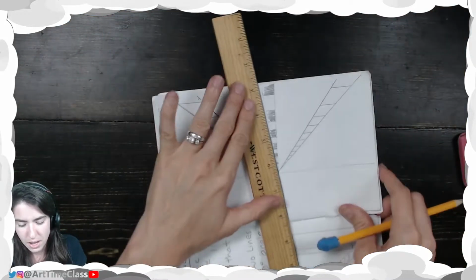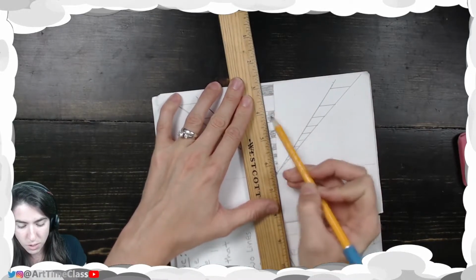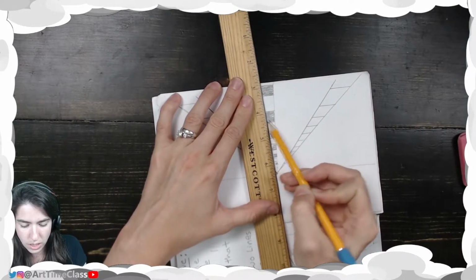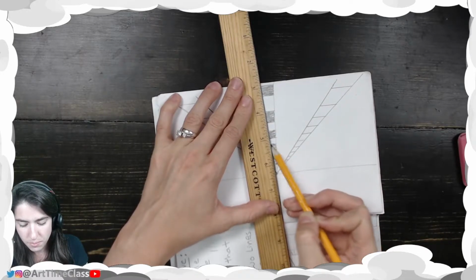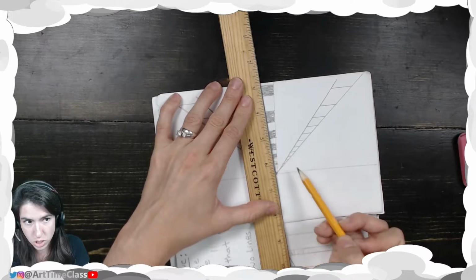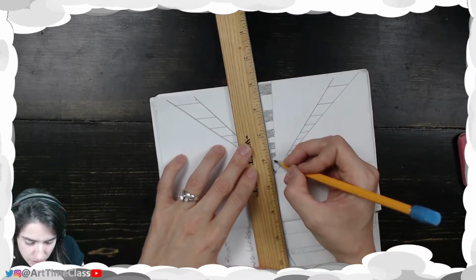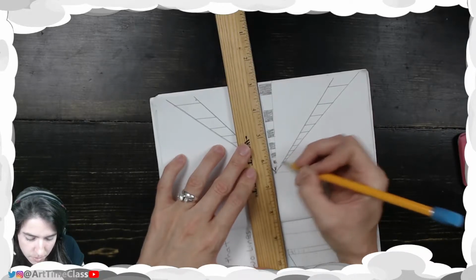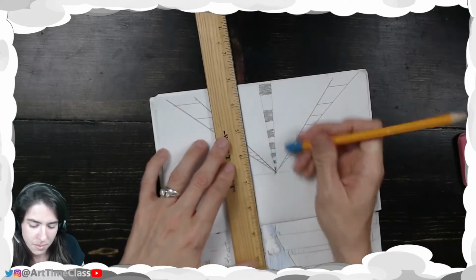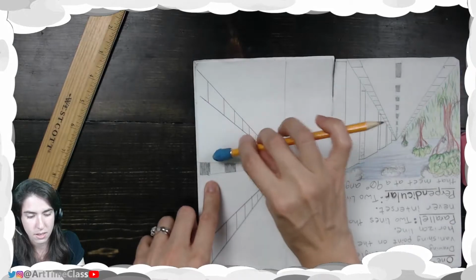Okay, let's rotate that back around and do the other side. I can use my ruler not just to draw straight lines, but to color up to a straight edge. This is one of those pro artist tricks. Oh, over here it's a little hard to see. Okay. Now I'm going to go back and erase here.